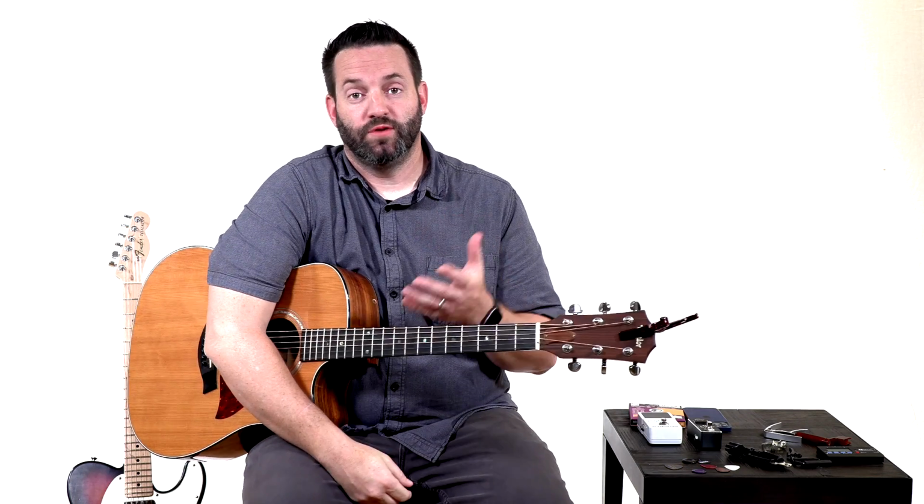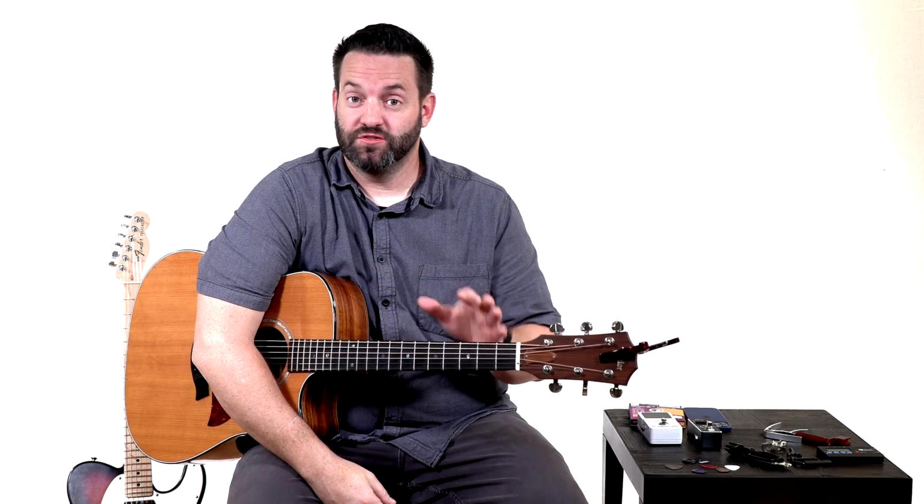Now, one more note about tuning. As your strings get older, they often go out of tune much more easily. So if you've had these strings on your guitar for a while, you may want to think about changing them.